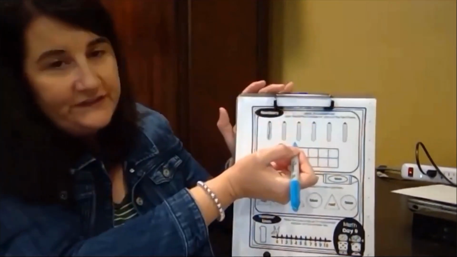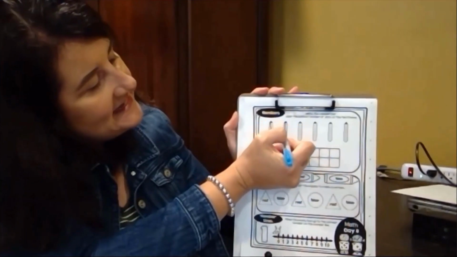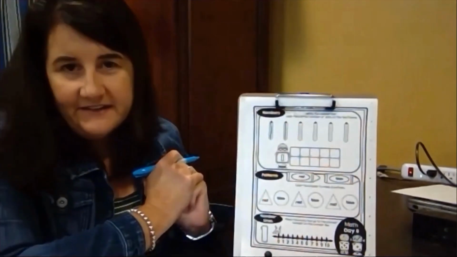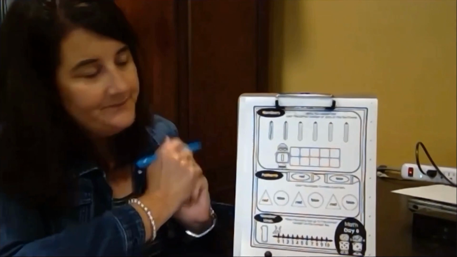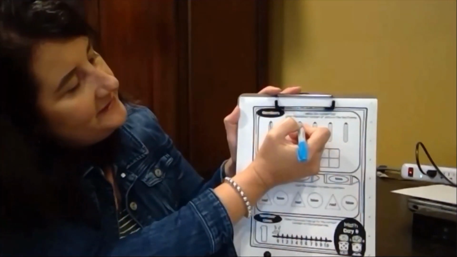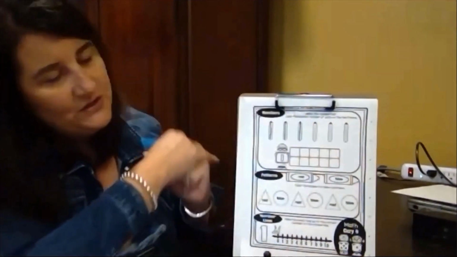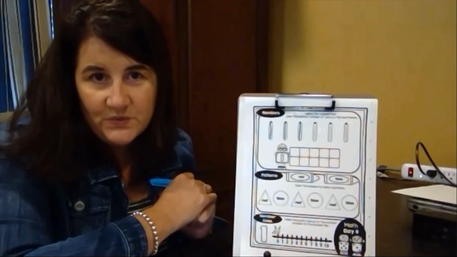So we're going to start with a star. Straight line down, and then you're done. That's the way to write a 1. So we're just going to do a straight line down. Straight line down, and then you're done. That's the way to write a 1.